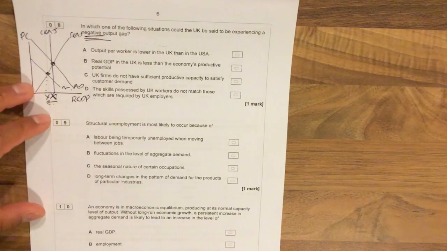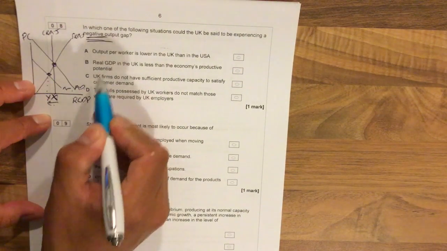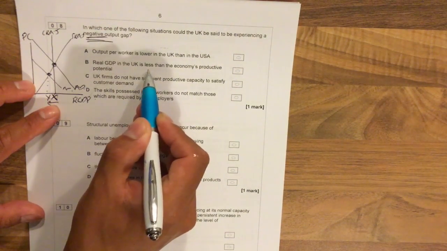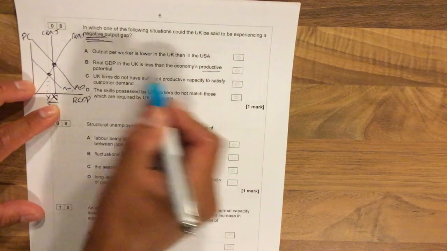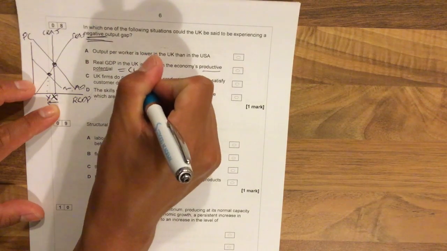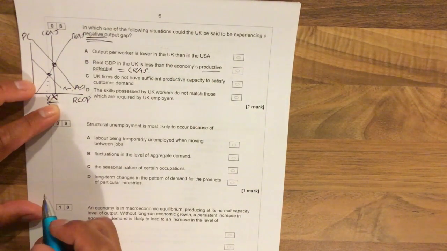It's already there, the definition is there in B. So real GDP in the UK is less than the economy's productive potential. Your productive potential is effectively your LRAS.